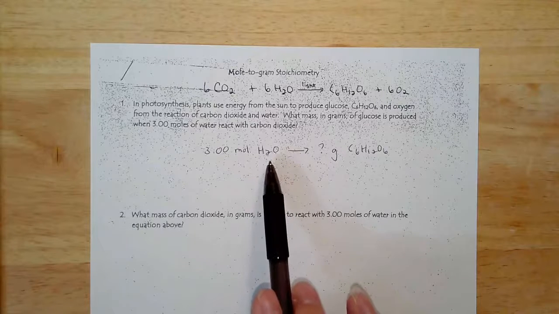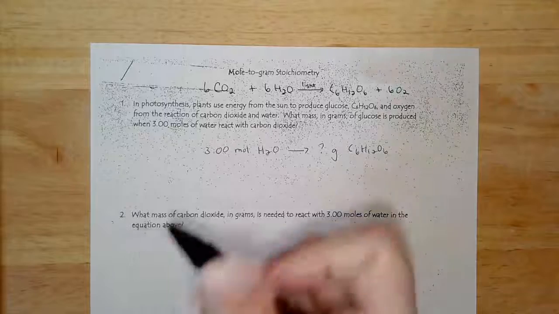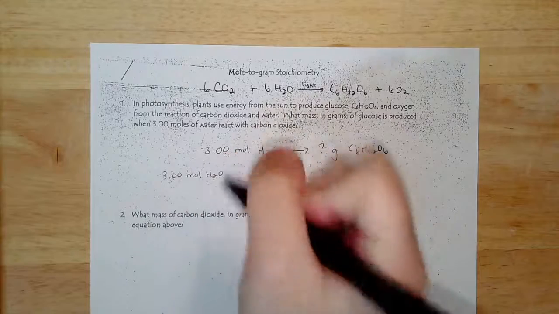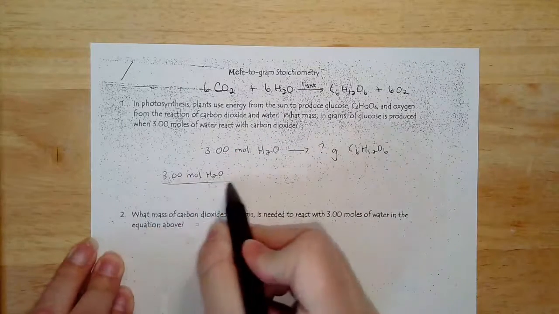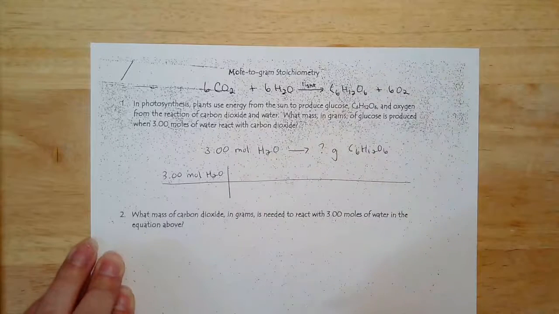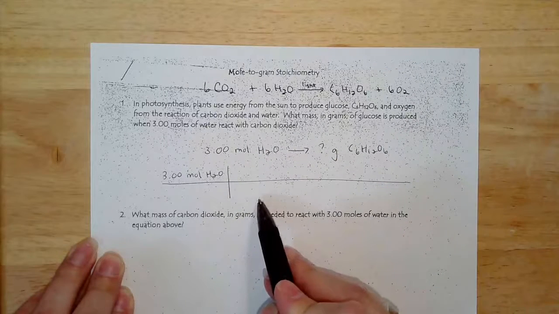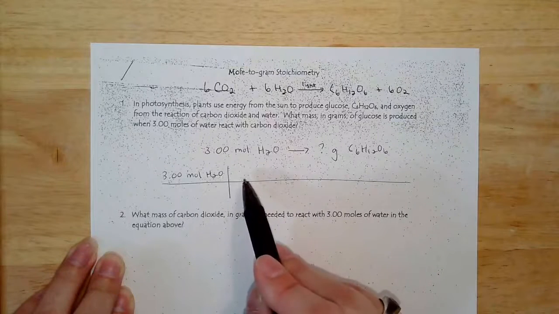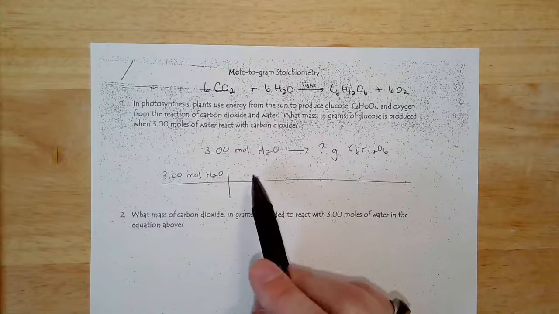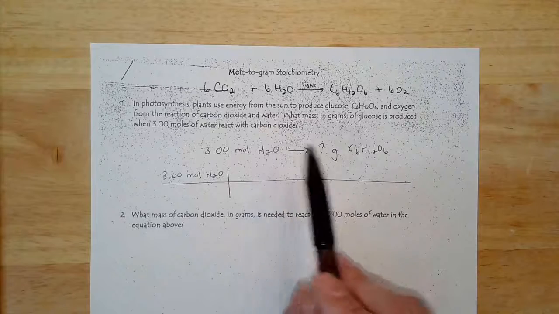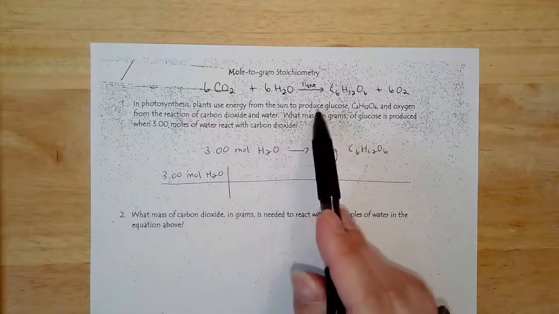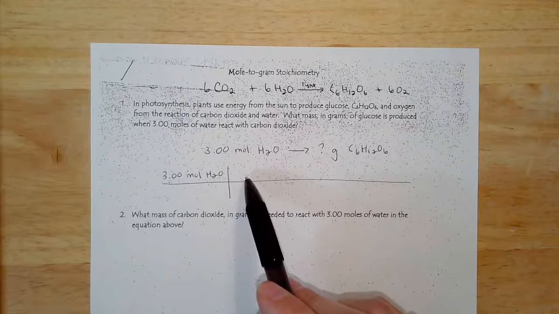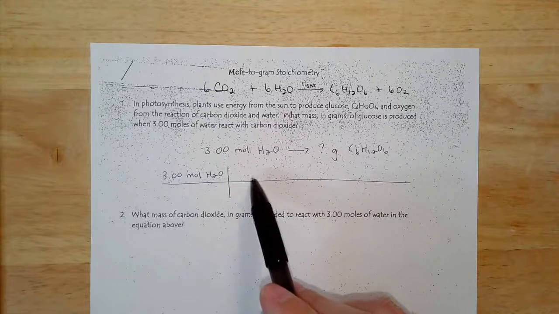So we start with, what are they giving us? 3.00 moles of water, right? And as usual, I like to do the funky bracket thing. If you want to use parentheses, that's fine. So I know moles of water has to go down here, right? So you can't do moles of water changed into grams of water. You can't do that because there's no gram relationship between water and glucose given in this formula or given in this word problem. So you can't have 1 mole of water and its molar mass here. You can't do that because, again, there's no relationship between grams of water and grams of glucose in this formula.